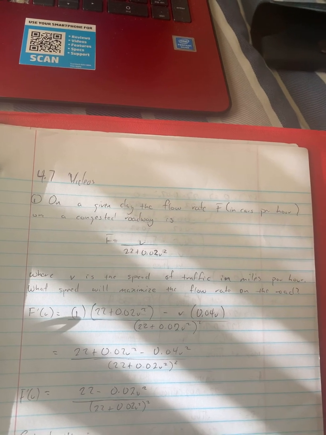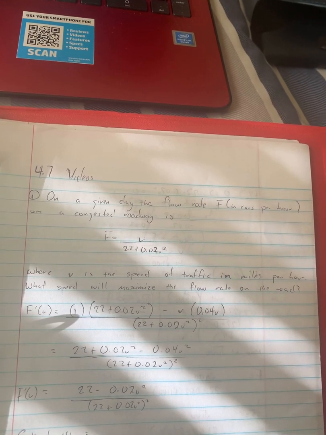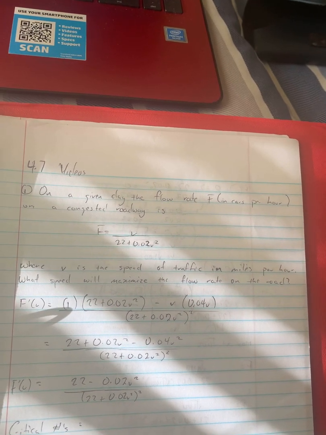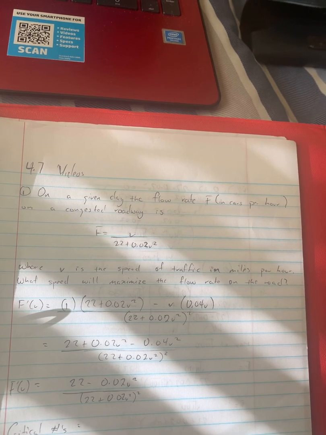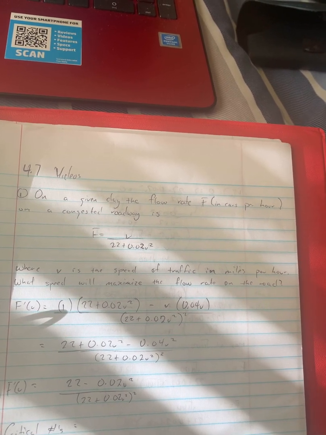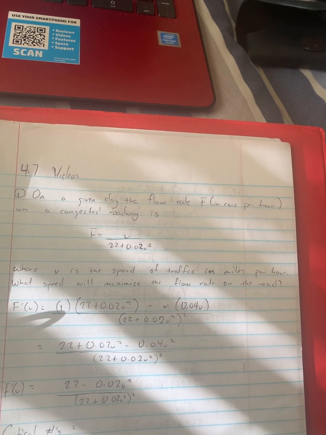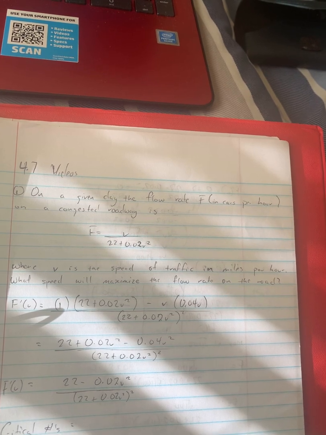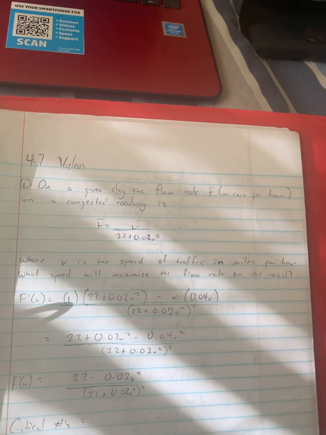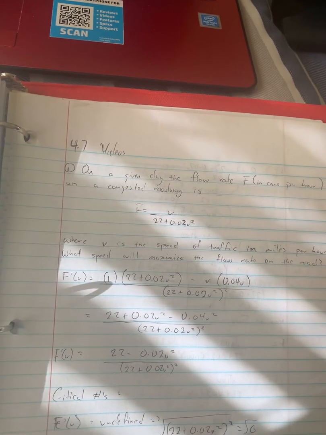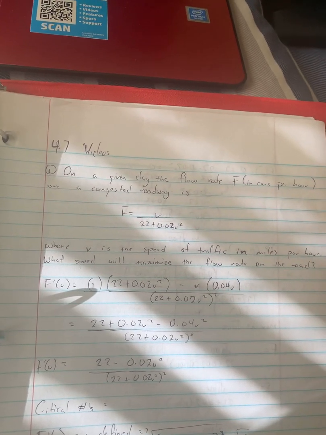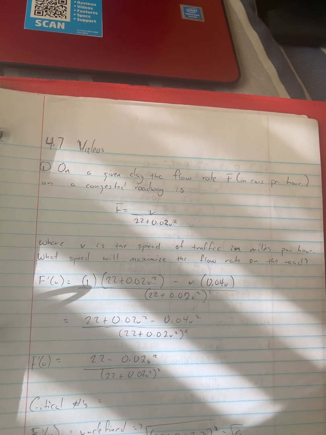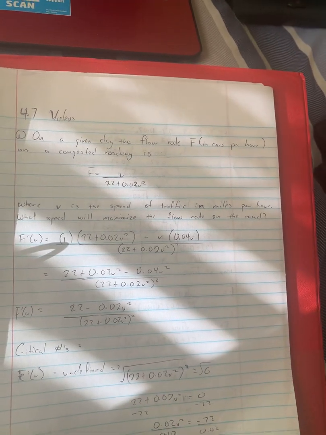Since we already have a formula for the flow rate, I just did the f prime of v, and I did one times 22 plus 0.02 v squared minus v times the derivative of the bottom, which is 0.04 v, all over the 22 plus 0.02 v squared, and that squared as well. That gave me f prime equals 22 minus 0.02 v squared all over 22 plus 0.02 v squared.